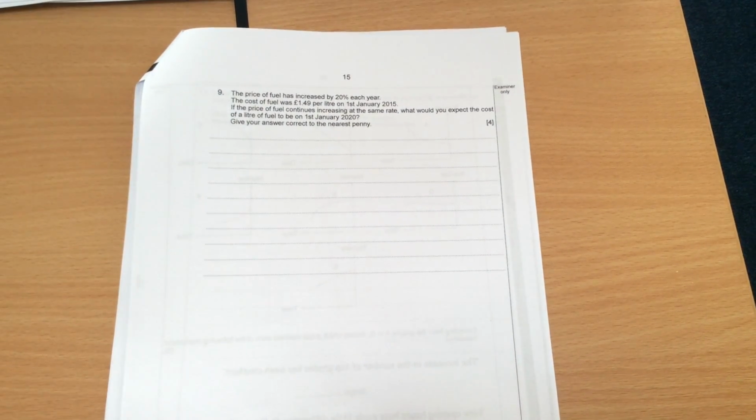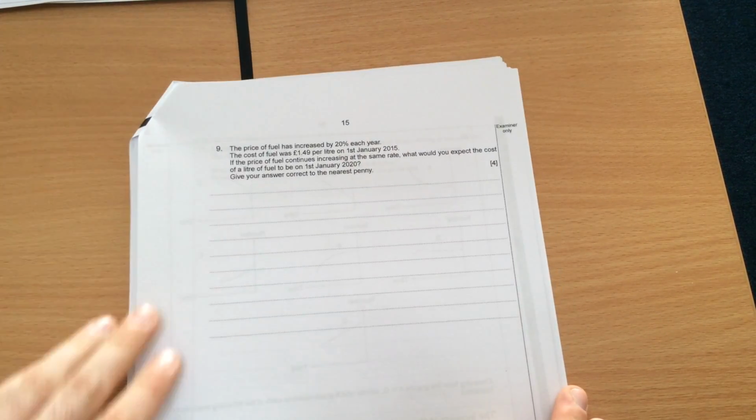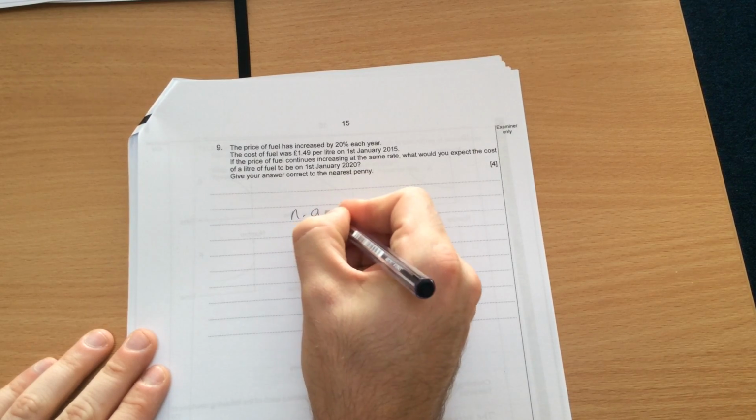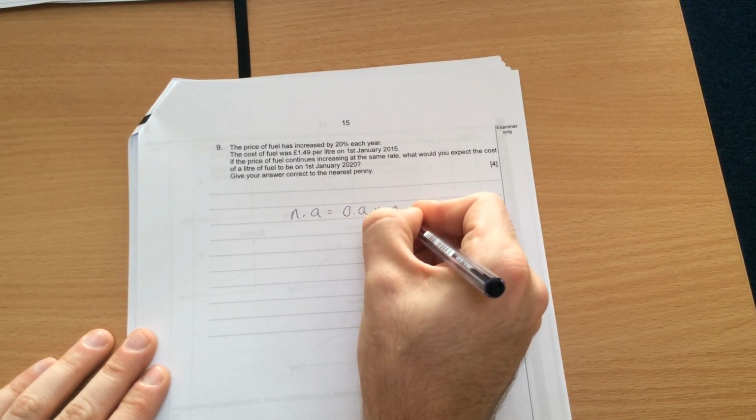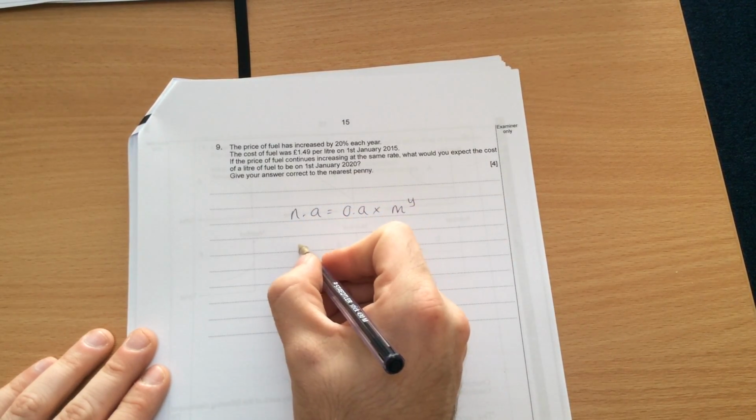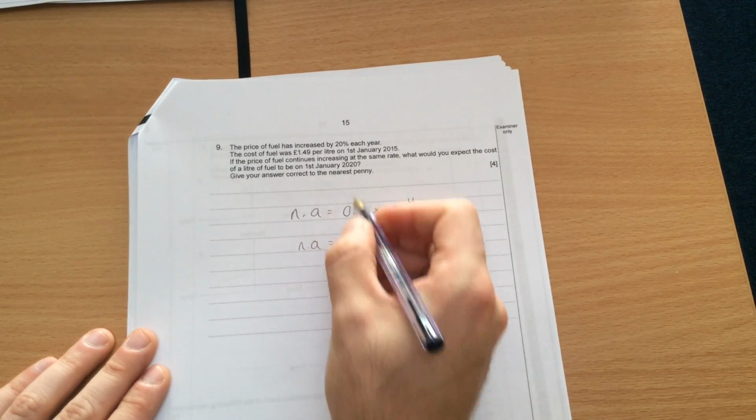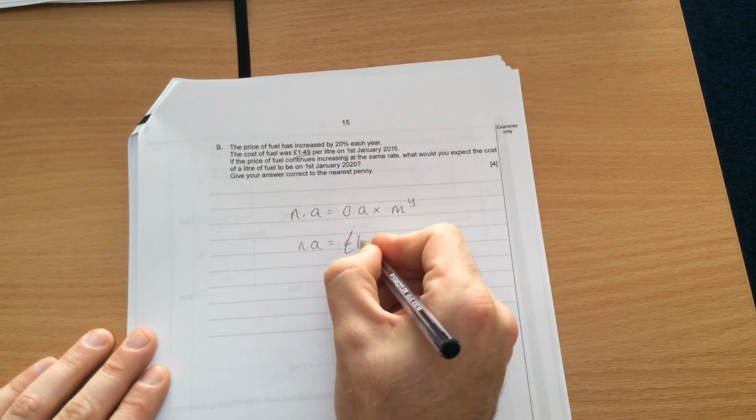Question number 9, fuel increases by 20% each year. The cost on January 15 was £1.49. If it keeps going, how much would you expect it to be at January 2020? So the formula, new amount equals the original amount times by the multiplier raised to a power of years. The new amount is what we're trying to find. The original amount is what it was at the beginning, so £1.49.